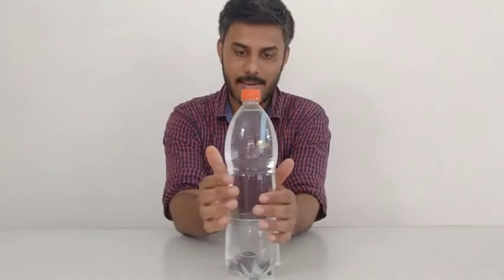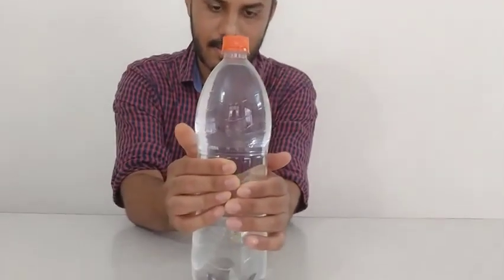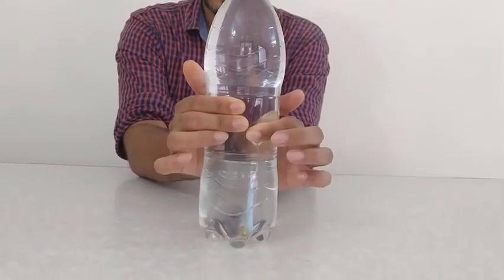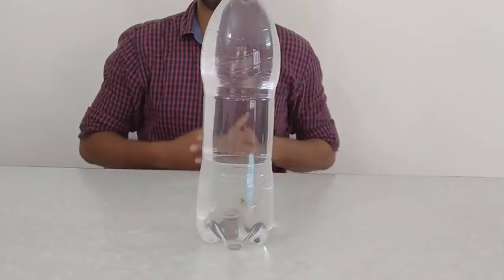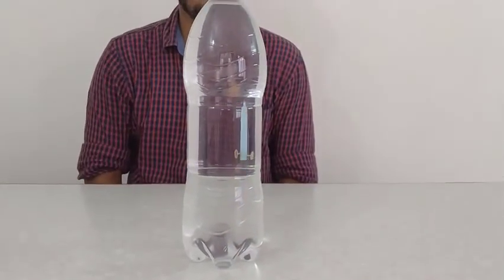Due to this, some of the water goes inside the straw, increasing the gravitational force or the weight, and that's why the straw sinks in the bottle. We will see it once again. See, it has gone down, and when I release it, it slowly comes up.